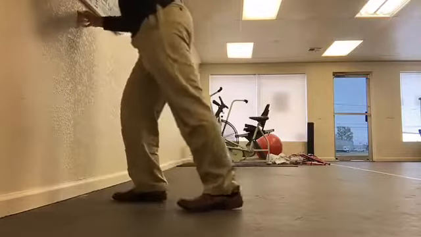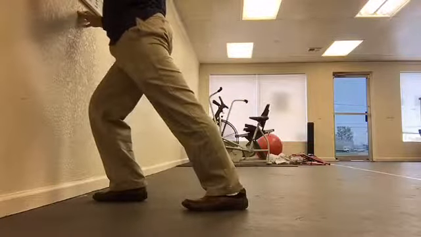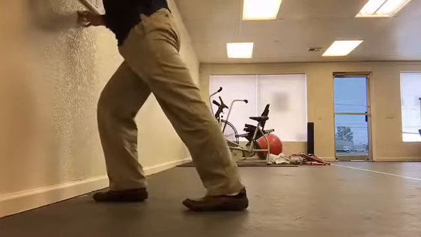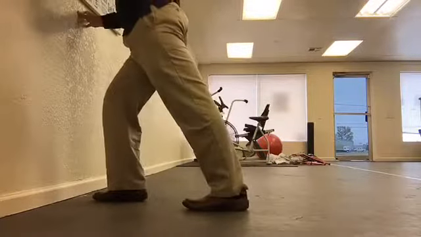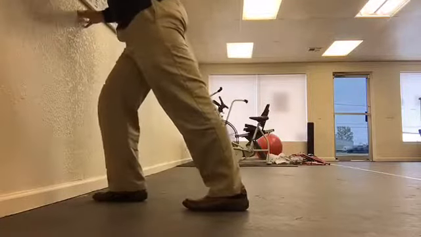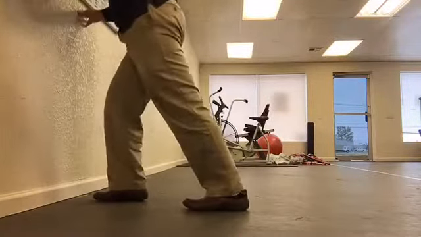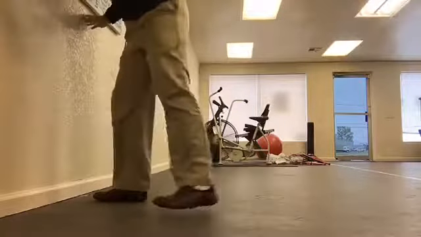Now in that case, see, I feel a stretch about right there. So you just want to make sure, again, your heel is not coming up like this. You want it flat, coming forward, and you don't want to be leaning to the left or the right. That's cheating. So try to keep the knee in line with the foot, and so forth.